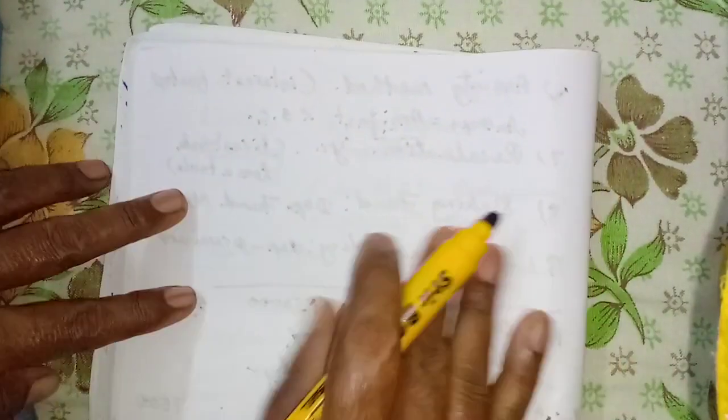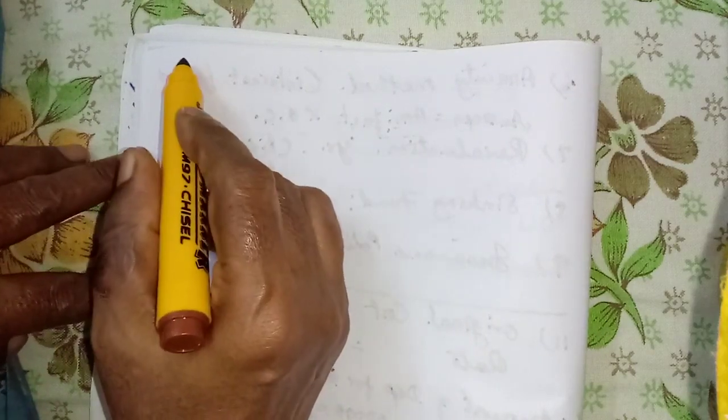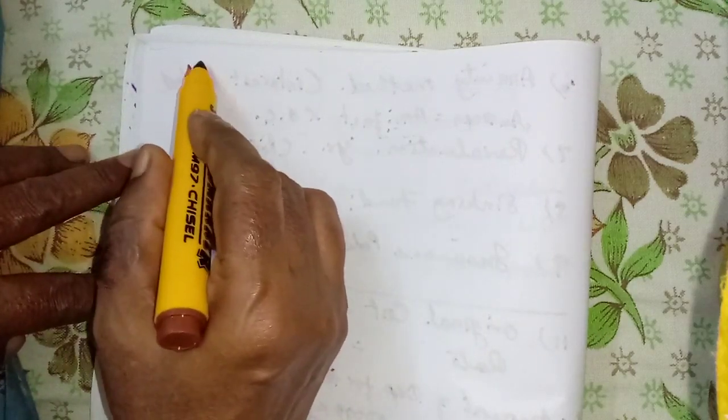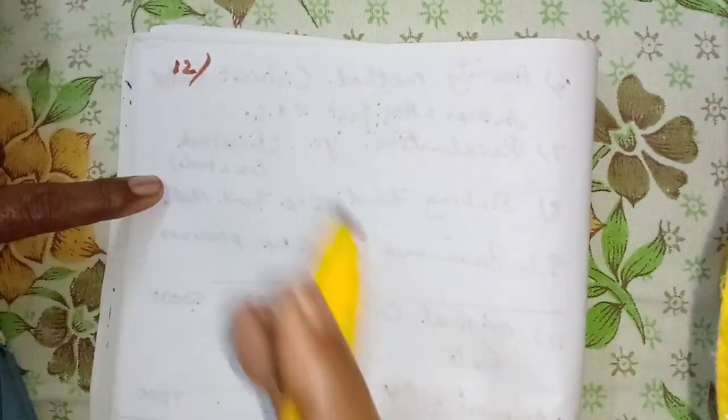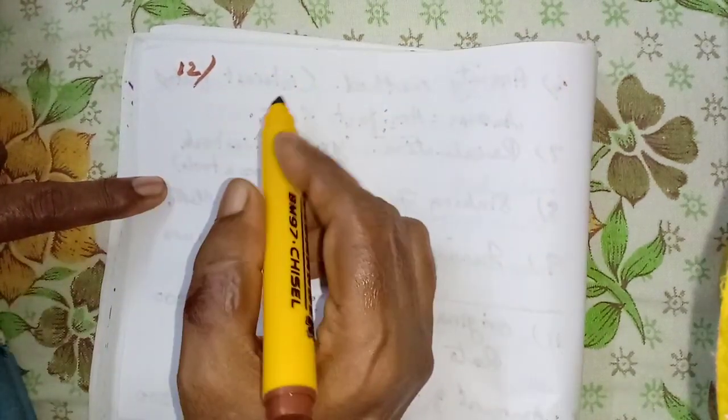Okay, we will do that. This problem 12, isn't it? Calculation of amount of depreciation.